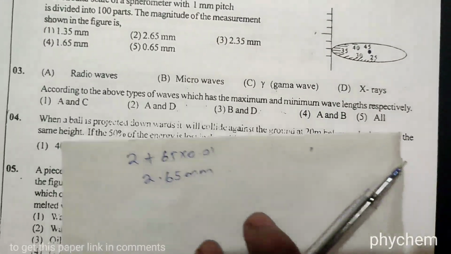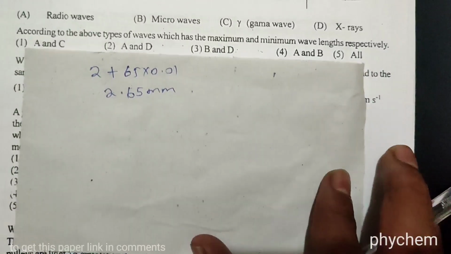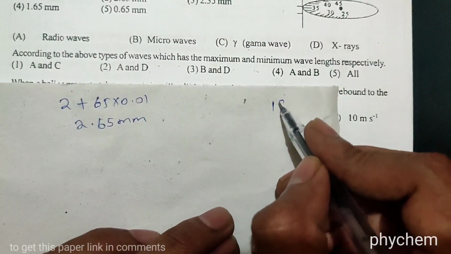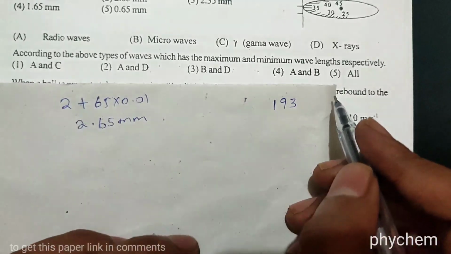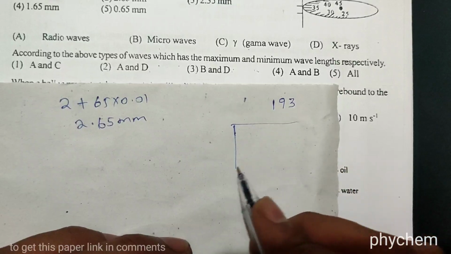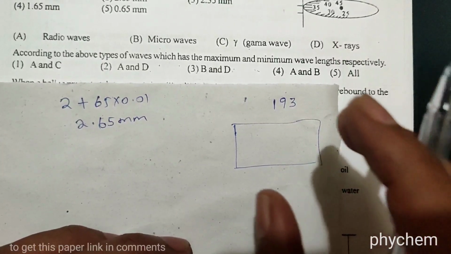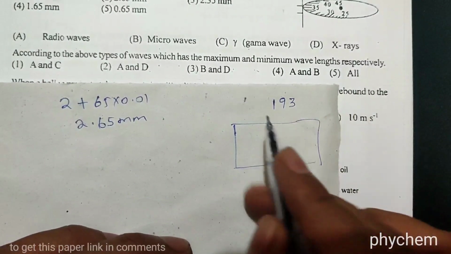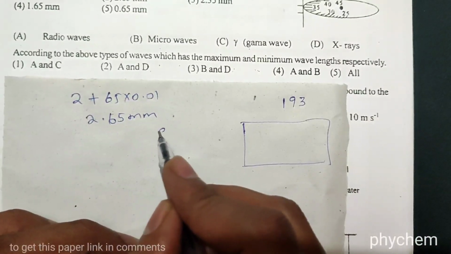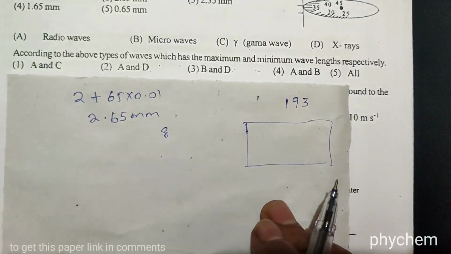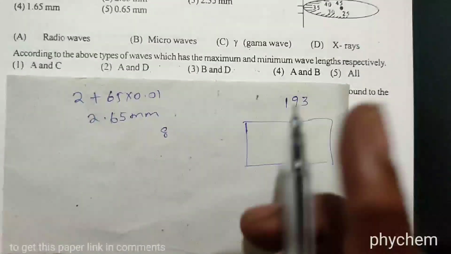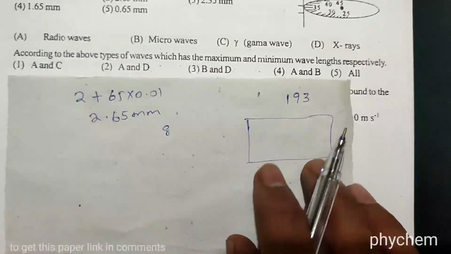For example, according to the UN, we have 193 countries in this world. How do we classify them? We have created a map, and we have put all the countries together in this map, and we address them. Similar to this, there are 8 types of electromagnetic waves, and we have created a list, a chart. This chart is called the electromagnetic spectrum.